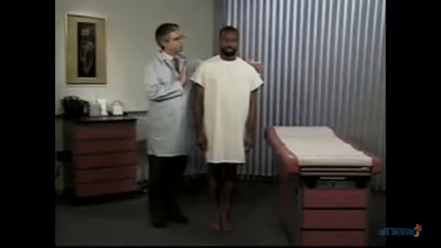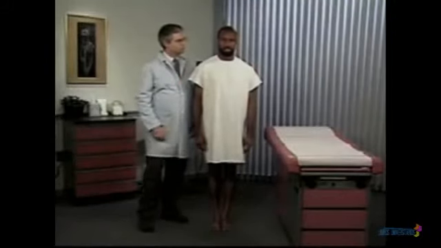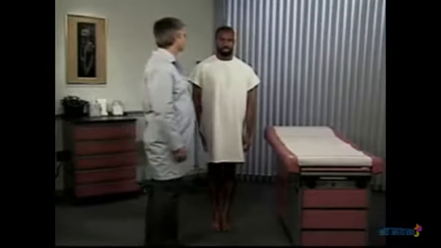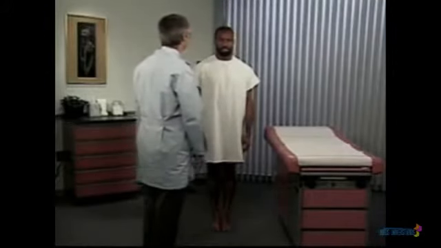His posture should remain steady with only minimal swaying, indicating intact position sense. If the patient maintains this posture with his eyes open but not with his eyes closed, he has a positive Romberg test.